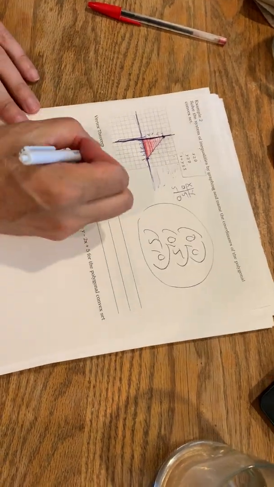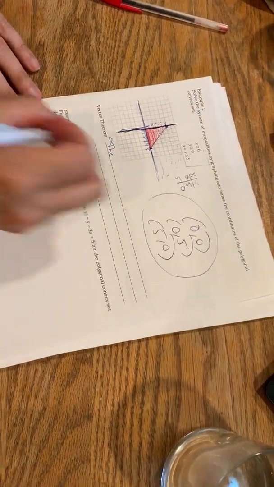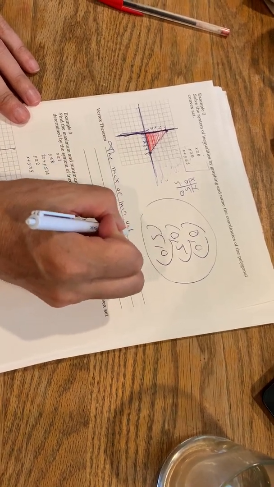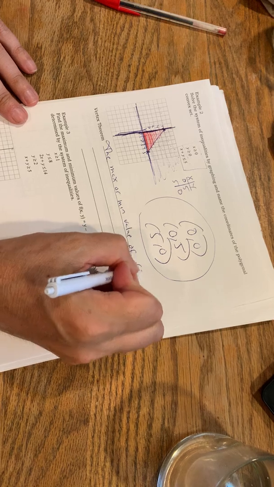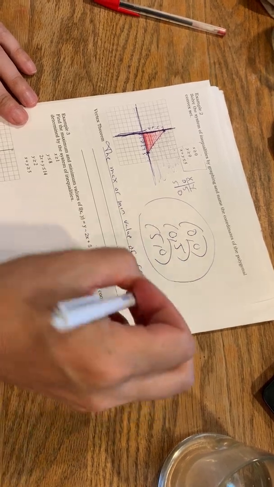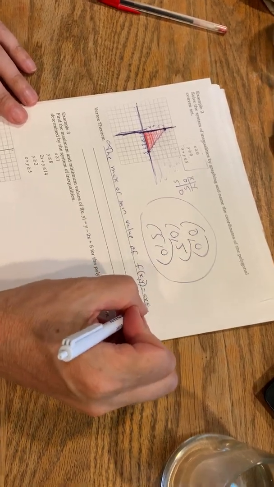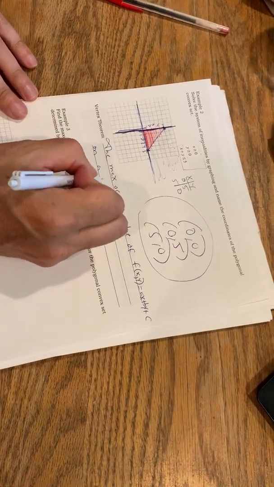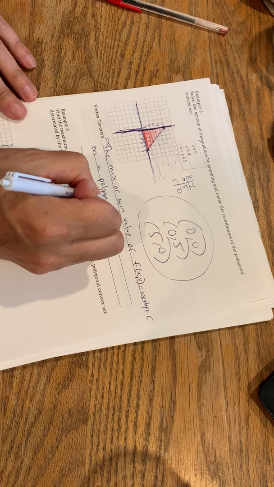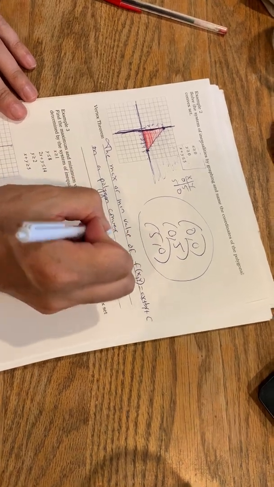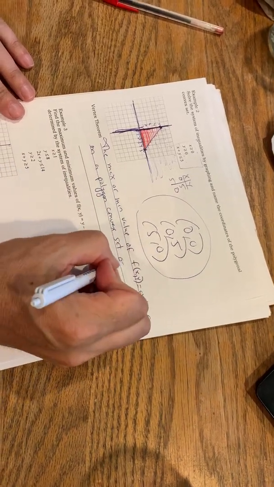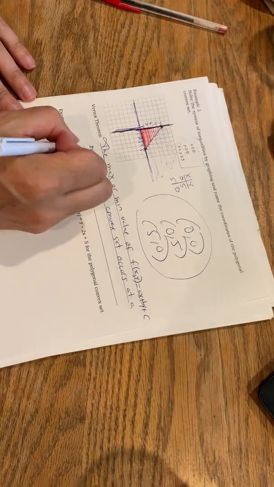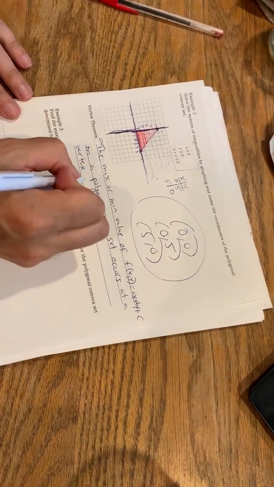Vertex theorem. And this will apply to the next problem. The maximum or minimum value of a function in this form, ax plus by plus c, on a polygonal convex set will always occur at a vertex of the polygonal boundary.